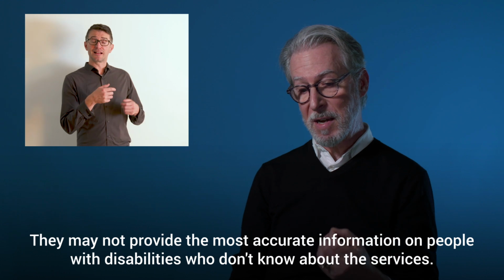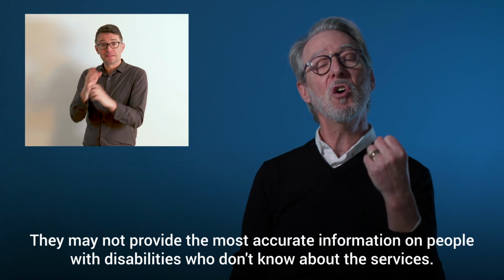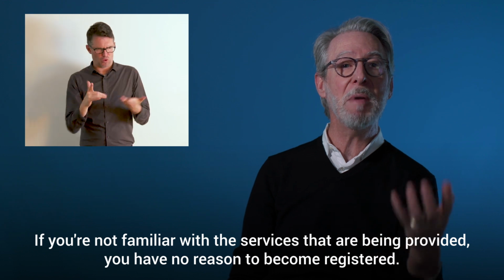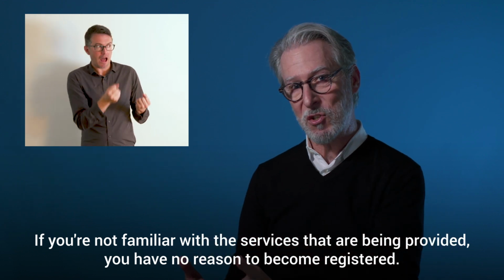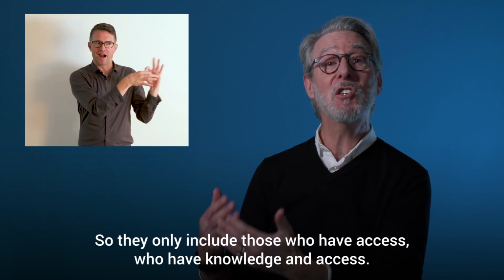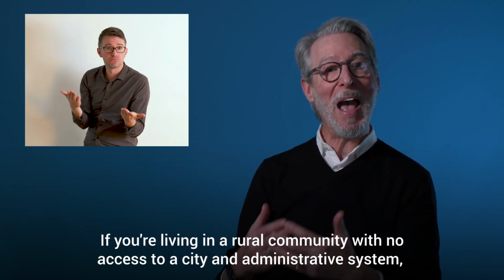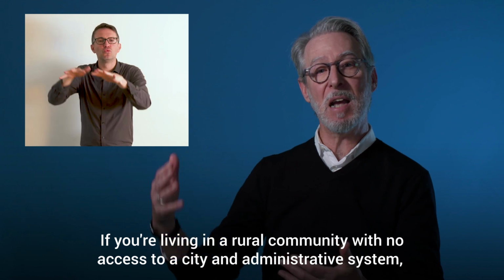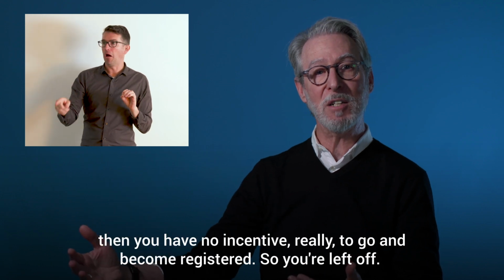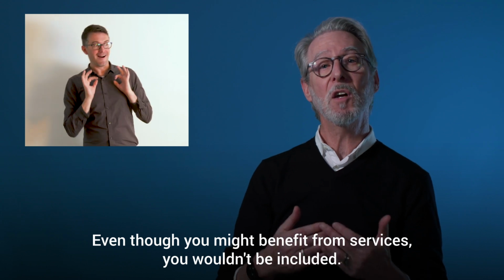They may not provide the most accurate information on people with disabilities who don't know about the services. If you're not familiar with the services that are being provided, you have no reason to become registered. So they only include those who have access, who have knowledge and access. If you're living in a rural community with no access to a city and an administrative system, then you have no incentive, really, to go and become registered. So you're left off. Even though you might benefit from services, you wouldn't be included.